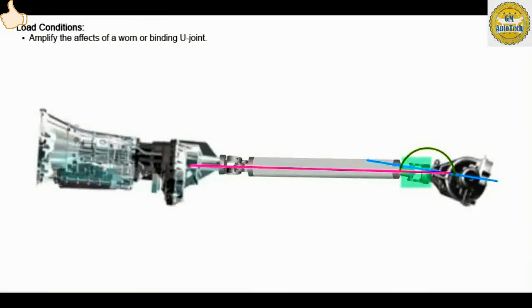Load conditions have a way of amplifying the effects of a worn or binding U-joint. Under normal conditions, the U-joint doesn't cause vibration concerns, but when the U-joint is stressed by the increased angle, it binds and causes a vibration.